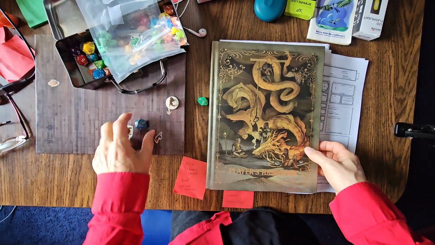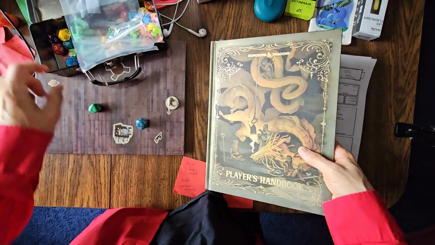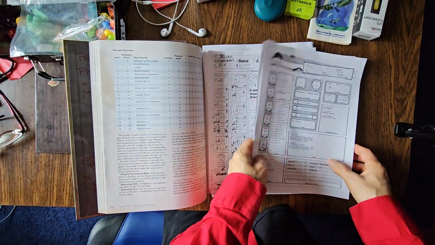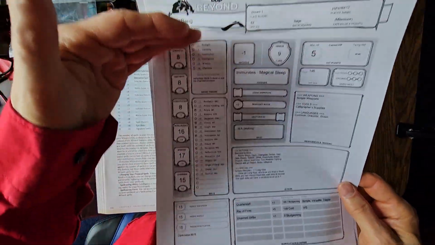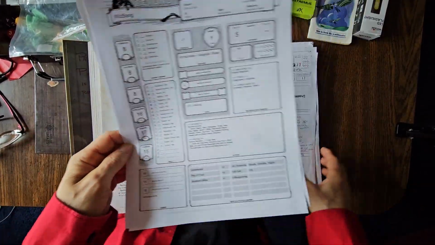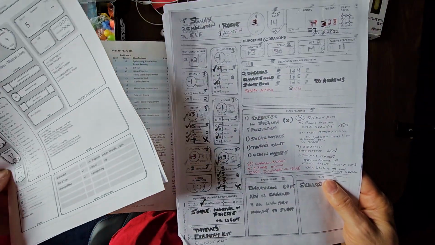So let me show you a little bit about the character sheet. This is the main part of Dungeons and Dragons, and this can be very confusing to beginners. Look at this. Just look at this sheet. Look at all the things that are on this sheet. This can be very intimidating and confusing. Look at this handwritten one. This can be really confusing.